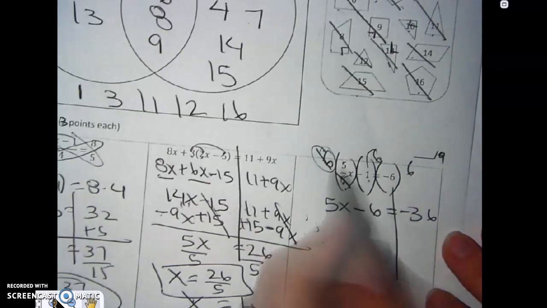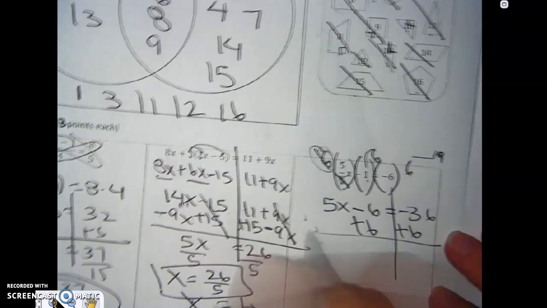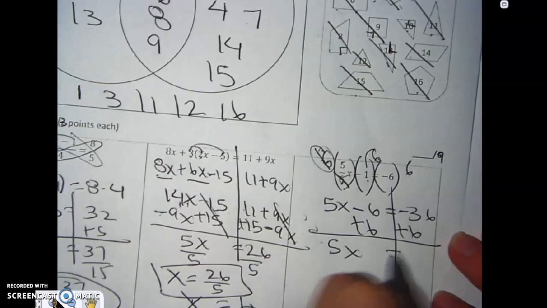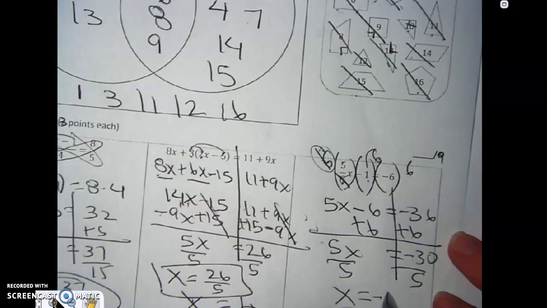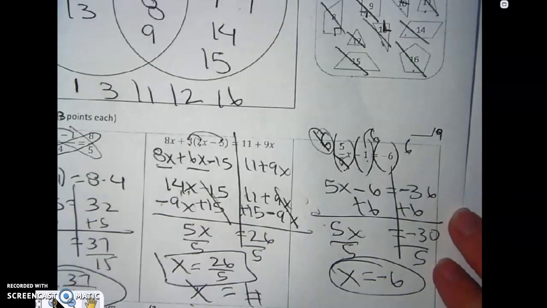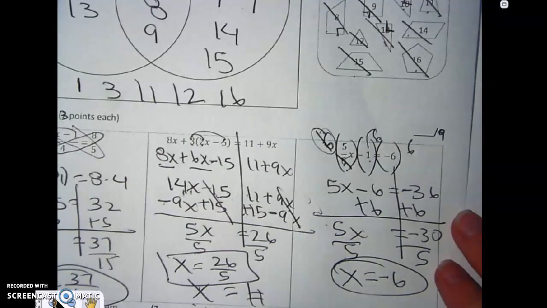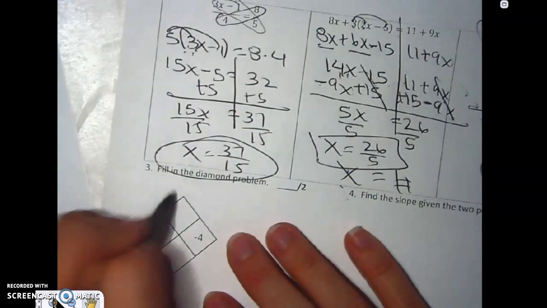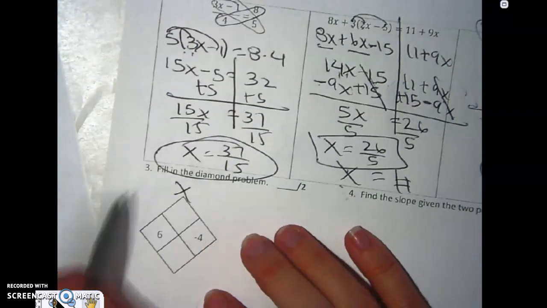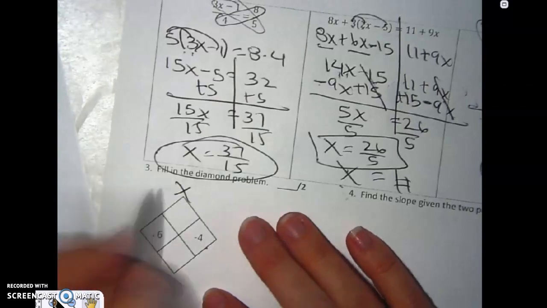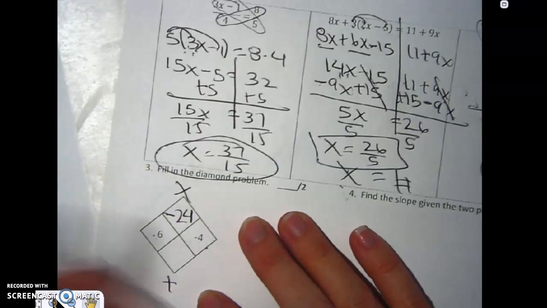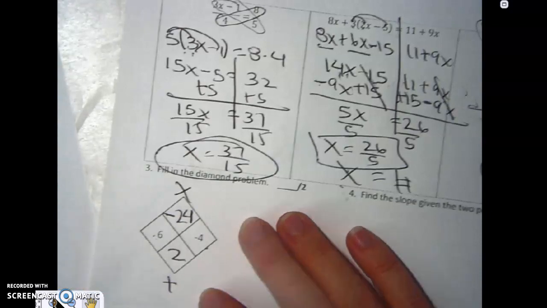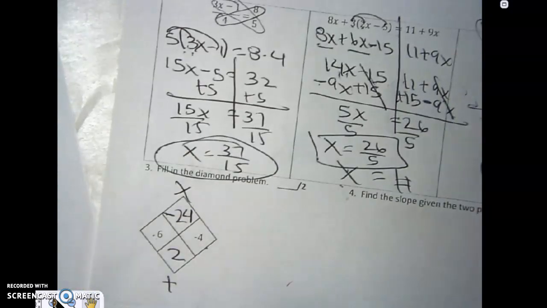Now you solve like you normally would. If you struggle with integers, don't worry about it. Use your calculator. Divide by 5, x equals -6. Okay? Careful of your negatives and positives. All right, fill in the diamond problem. So that means that we need to find 2 numbers. So pretty much we just need to multiply 6 times -4, which is -24, and then add 6 minus 4, which is 2. So that one, we're good to go.